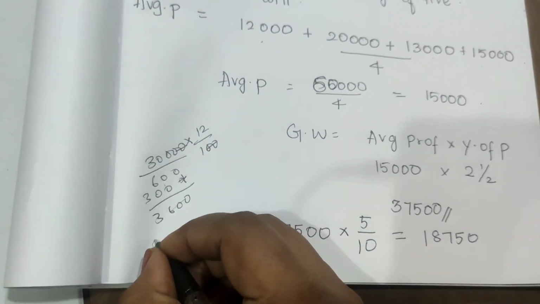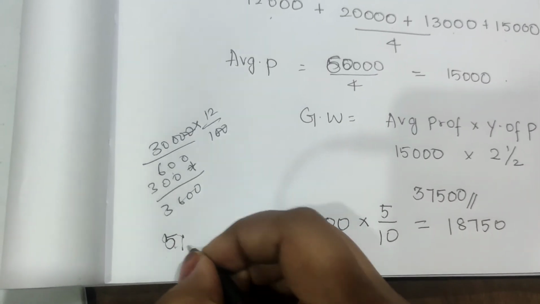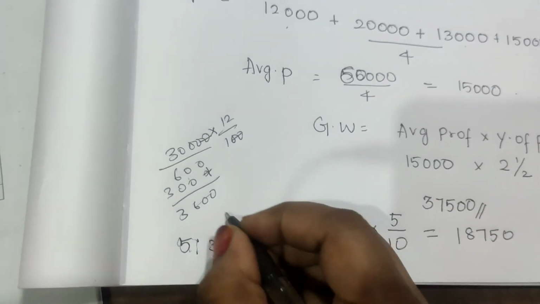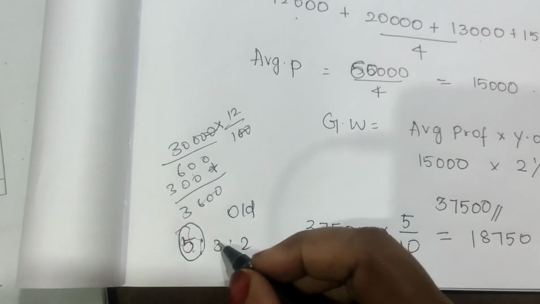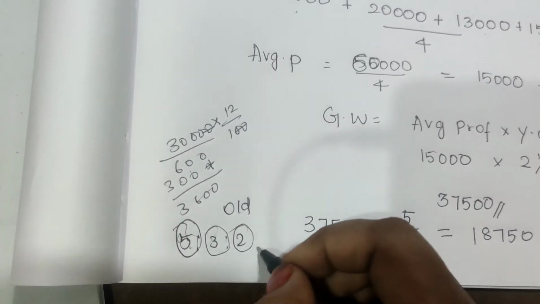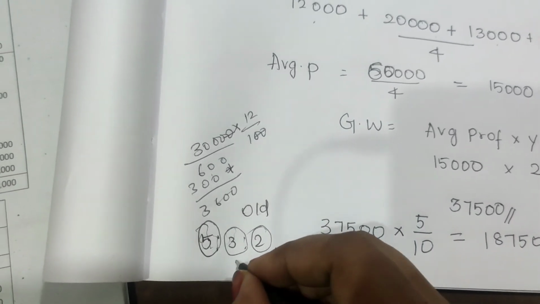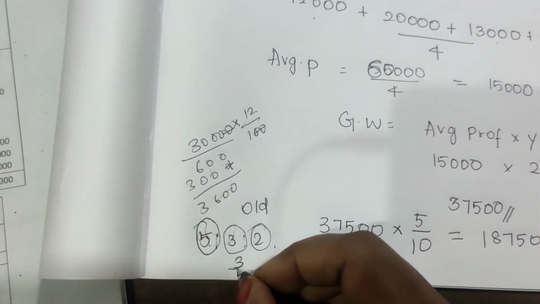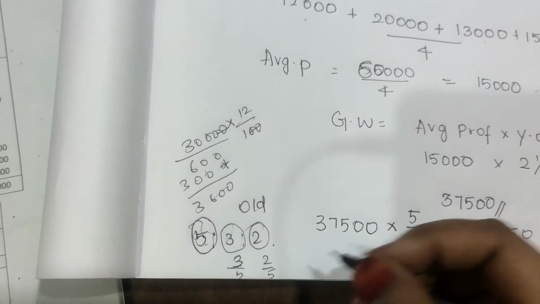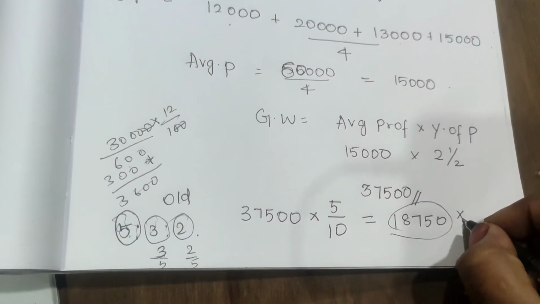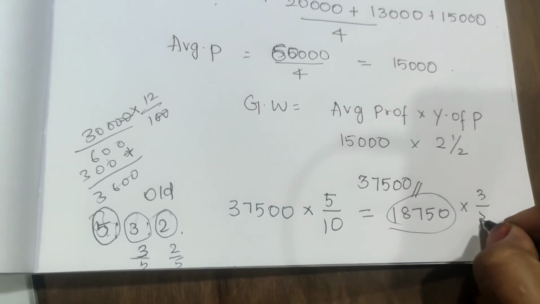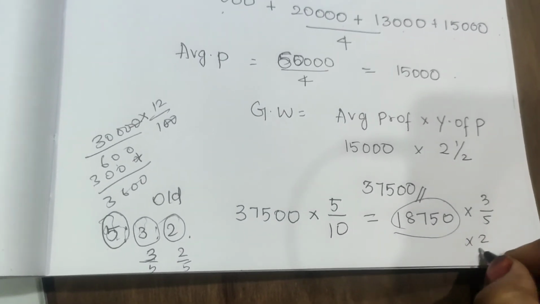Now 18,750 has to be given by the remaining two partners. So what is the ratio? 5:3:2 is the old ratio. Now that he has died, the remaining shares are 3:2. This is the new ratio, which is 3/5 and 2/5. This amount has to be given by the remaining partners in the ratio of 3/5 and 2/5.